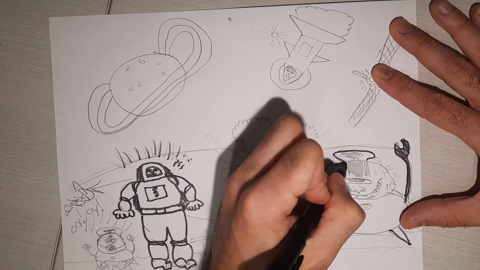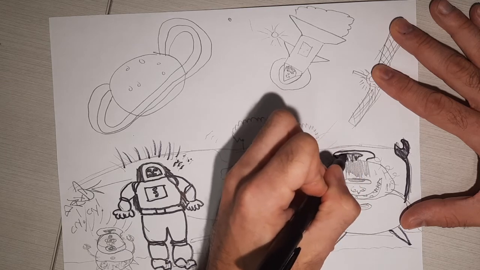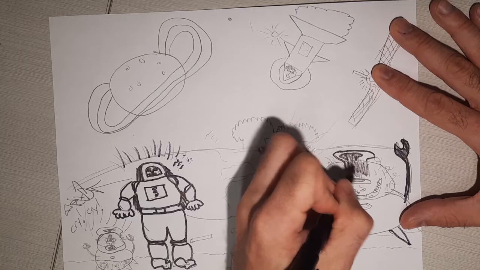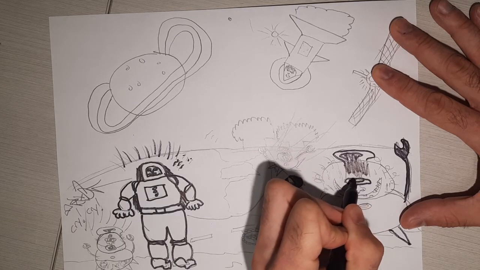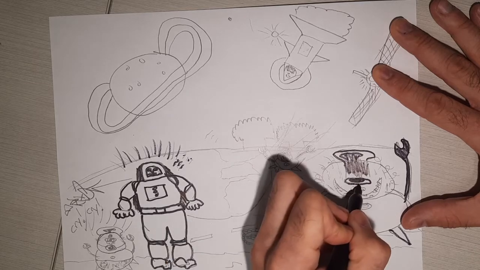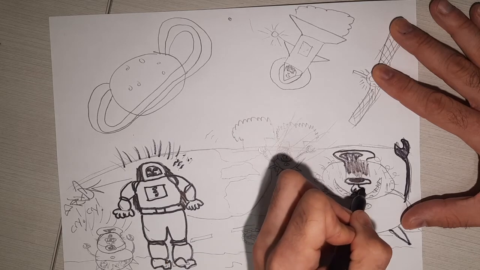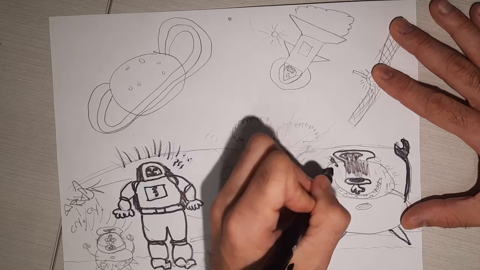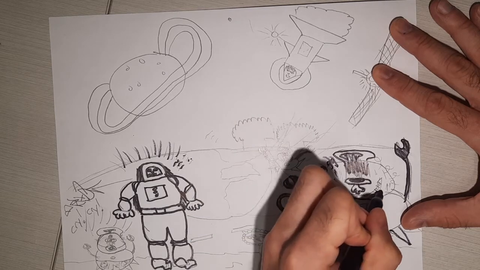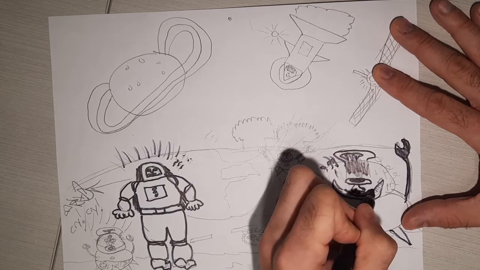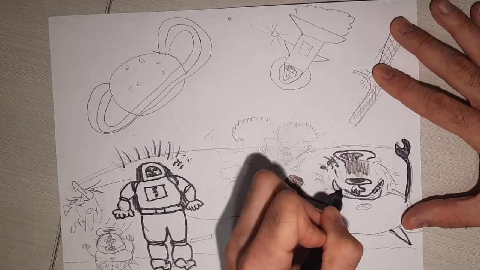Now, our aliens, we've decided, have ears on top of their head. They have one thick brow to insulate their eyeball and their cornea. And then they have a nose with 3 nostrils, perhaps to smell space smells.